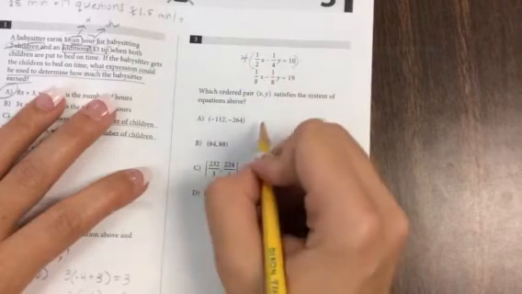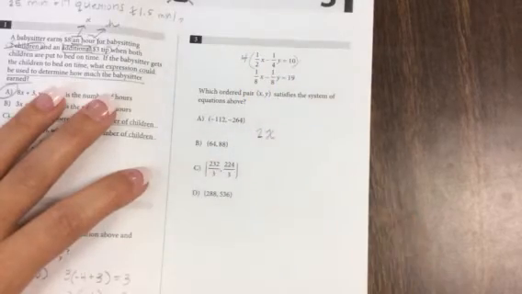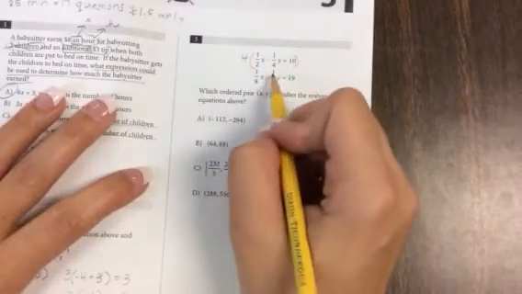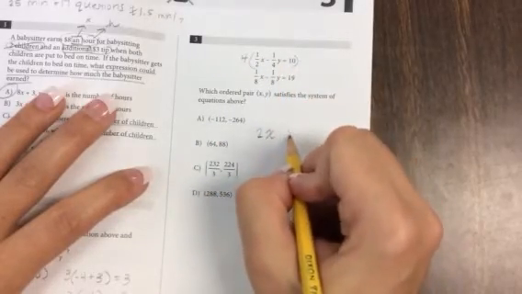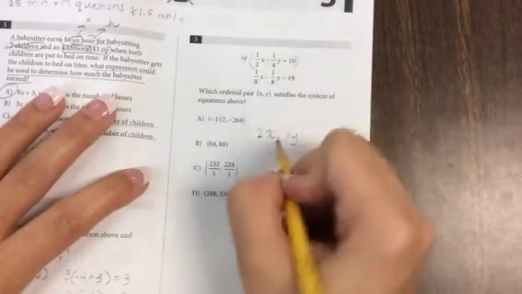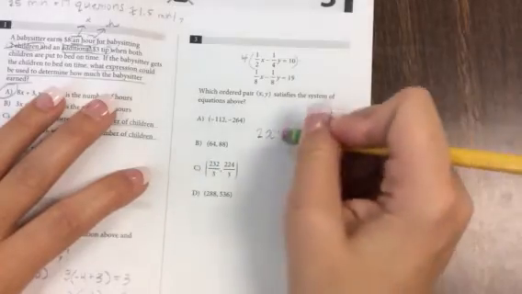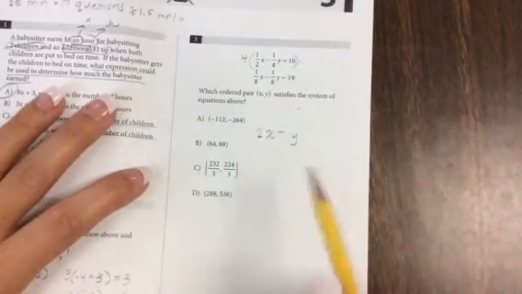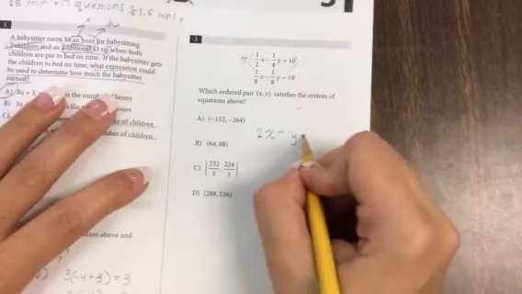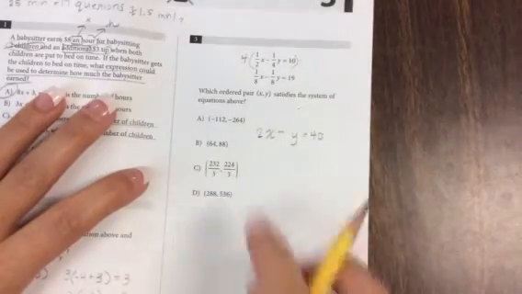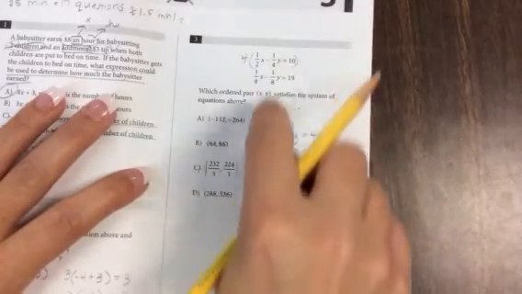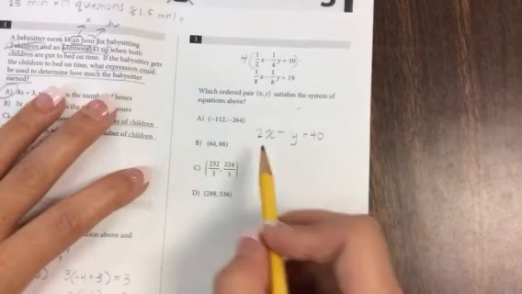4 times 1/2 is 2. 4 times 1/4 is 1. And I could write 1y, making sure to keep my negative, but we don't really write 1 as a coefficient, so I'm going to get rid of that. And 4 times 10 is 40. I got rid of those fractions. These are equivalent equations. It just makes it a little bit easier to read.